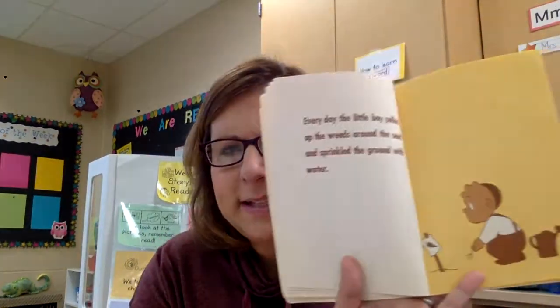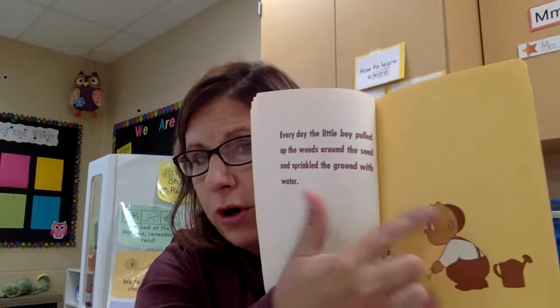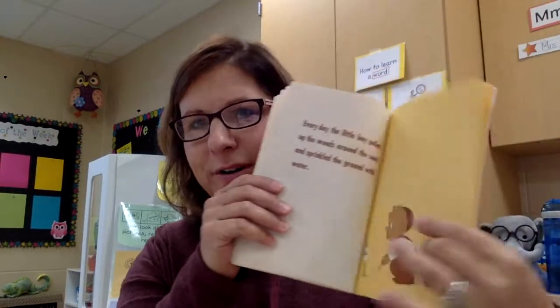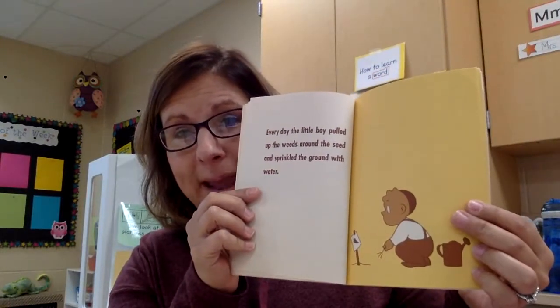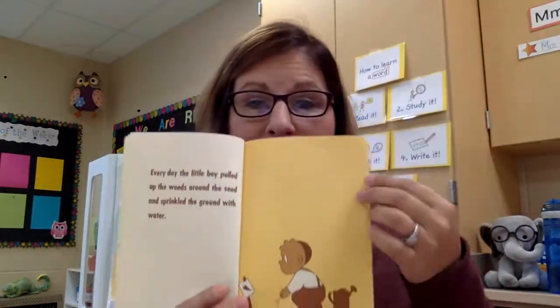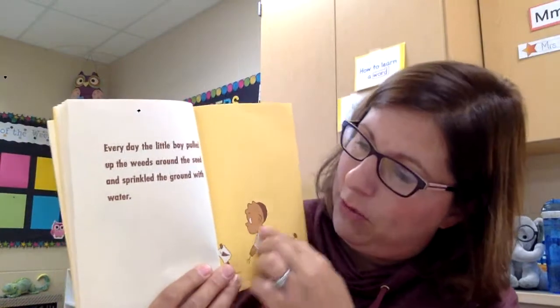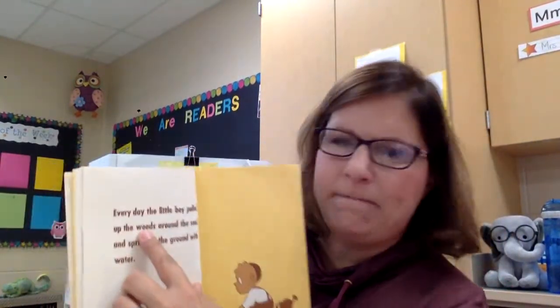So now looking at this picture, I'm going to make the picture and the words match. Mrs. Pap is doing it backwards, the picture and the words match. So when I am reading over here and looking at the pictures, when I am looking at the picture and I'm looking at these words, it says, every day the little boy pulled up the carrot. I don't think he's pulling up the carrots. I need to make sure the picture and the words match.